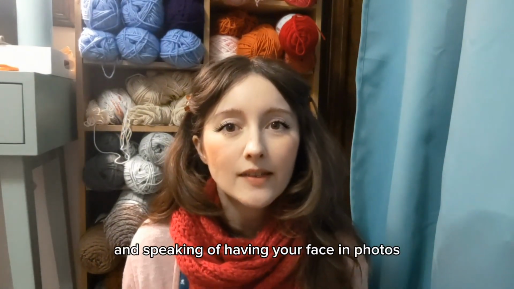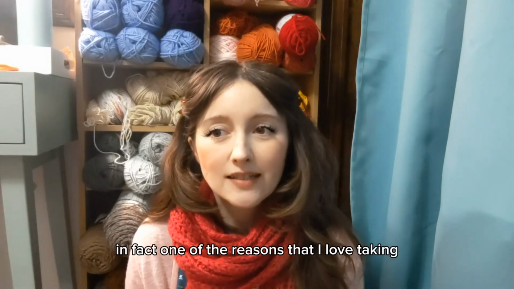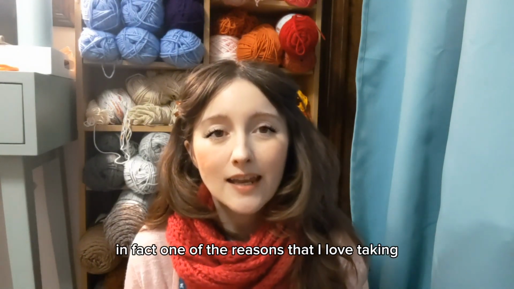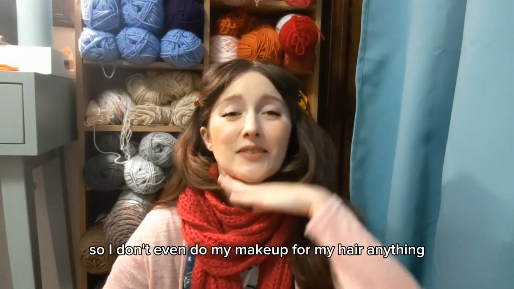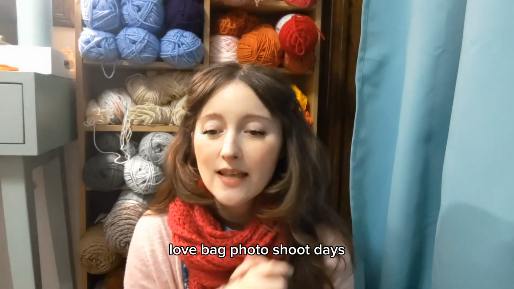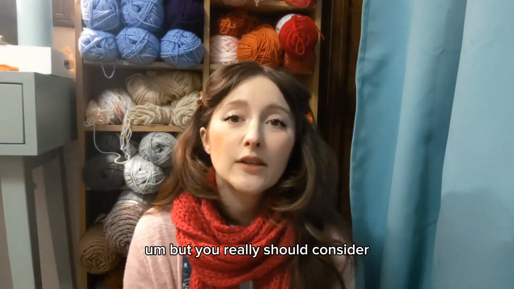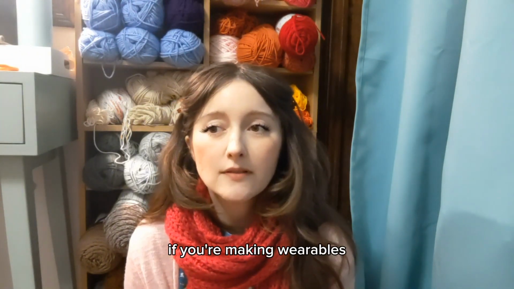And speaking of having your face in photos, mine's not in every photo. In fact, one of the reasons that I love taking bag photo shoots so much is because I just use so I don't even do my makeup or my hair or anything. God, I love bag photo shoot days. But you really should consider being your own model if you're making wearables.